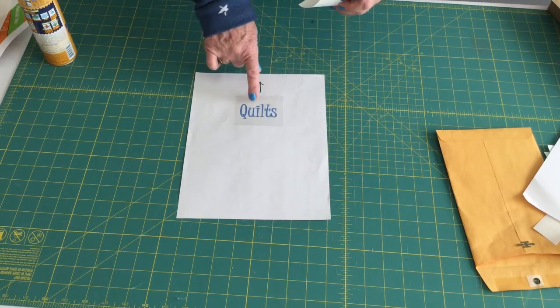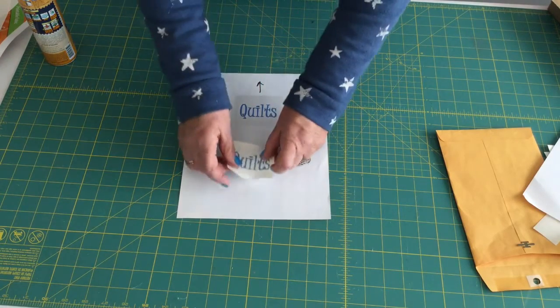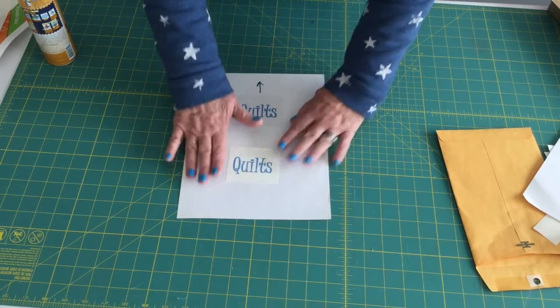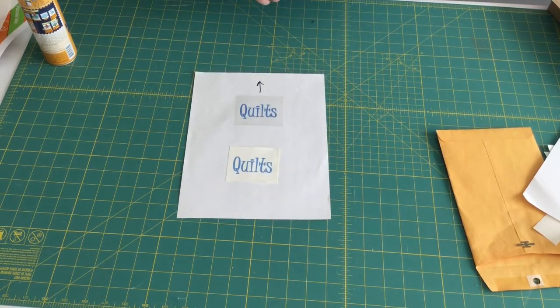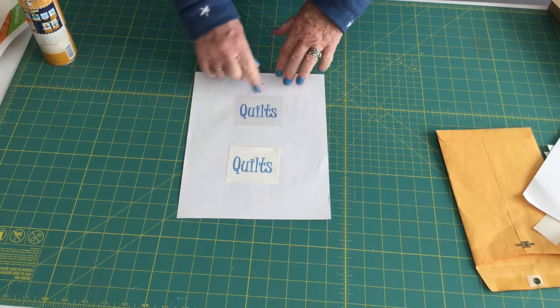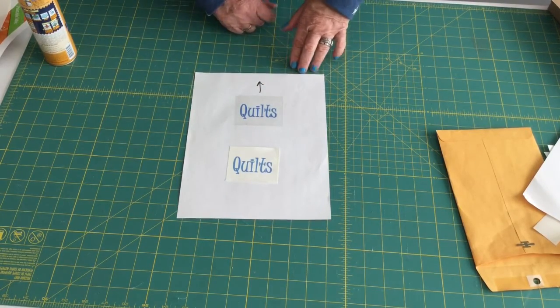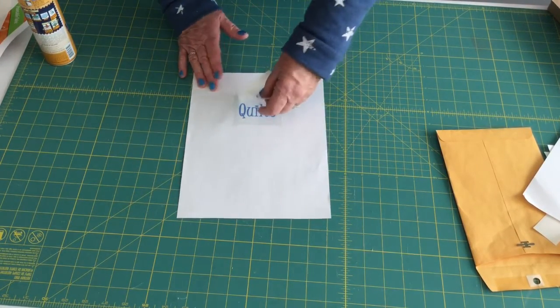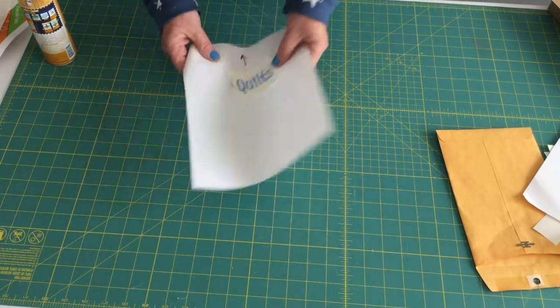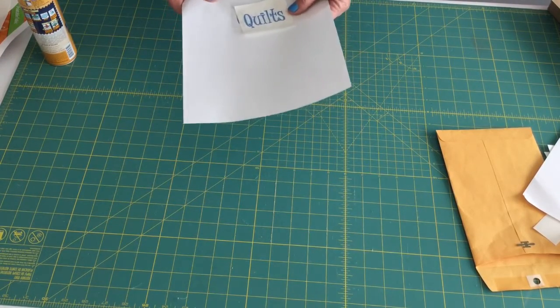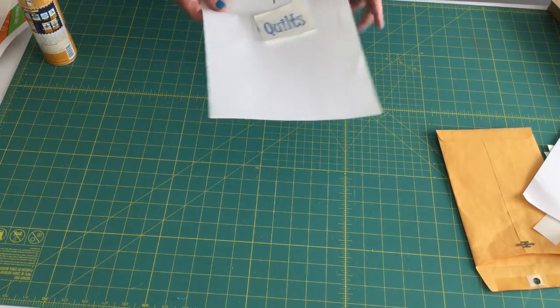There's what had printed before, and there's my piece of fabric with my word, my photo, whatever I want, printed exactly where I want it on the piece of fabric. And when I do it this way, that plastic backing stays right on the piece of paper. So that's a good way to squeeze every single little bit of fabric out of those pre-treated fabric sheets.